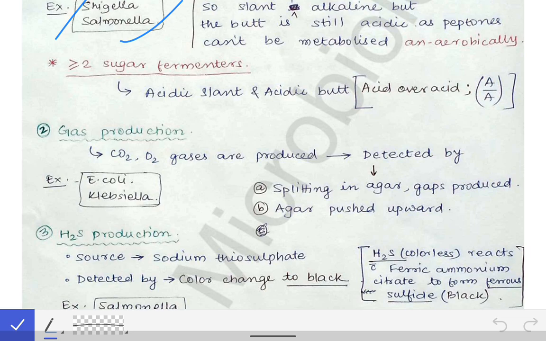So that will be produced anaerobically in both the slant as well as in the butt. That means the acidic change will occur in both, so there will be acidic slant and acidic butt. That means both the slant and the butt will become yellow in color. So it will be called acid over acid reaction, or A by A.